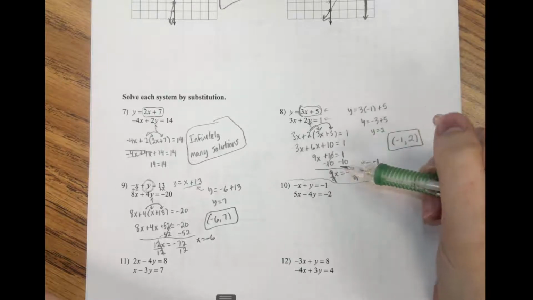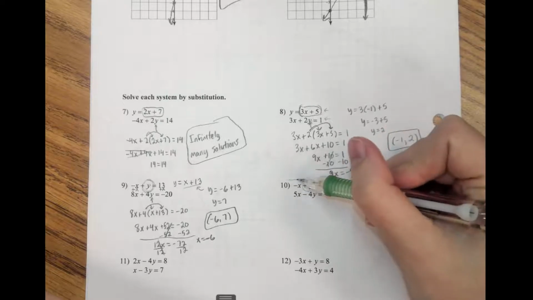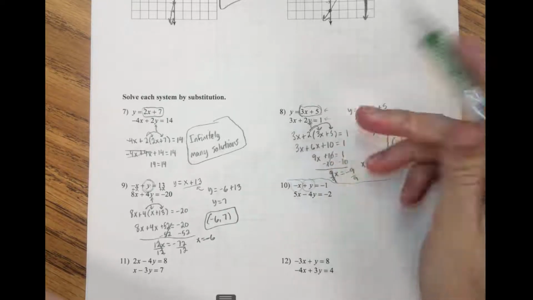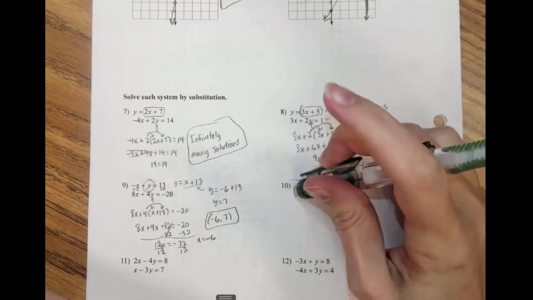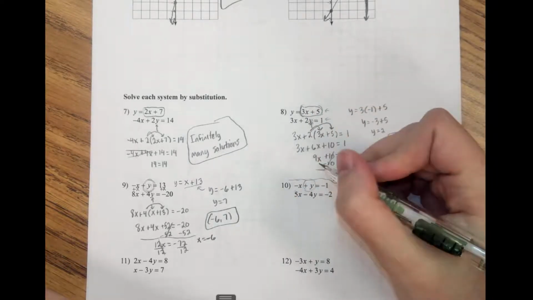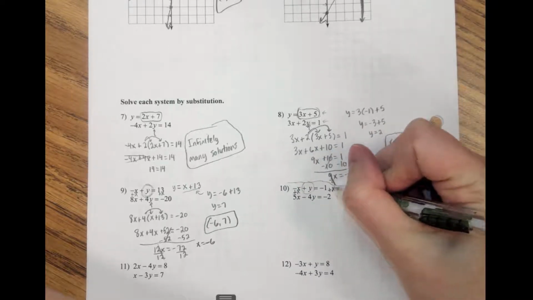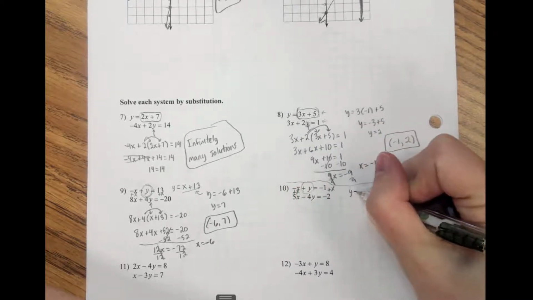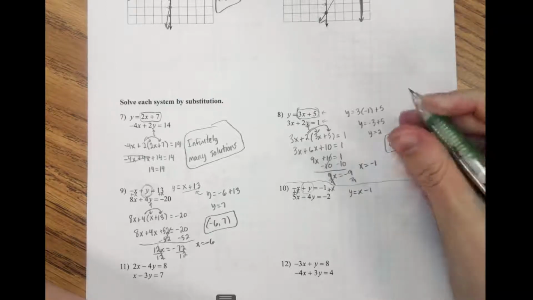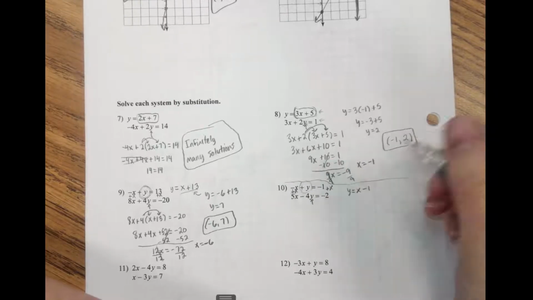On 10, the same kind of situation is happening. This y would be the easiest thing to solve for. We could solve for this x instead, and that would also be pretty easy, but it would have an added step because of that minus sign that we'd have to divide by a negative. So I'd rather just solve for the y by adding x to both sides. Y equals x minus 1, or negative 1 plus x, if you wanted to leave it that way instead.